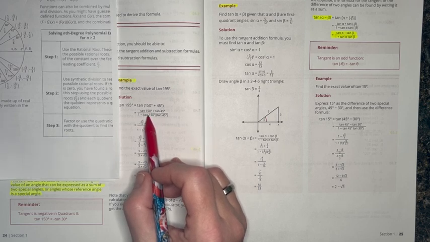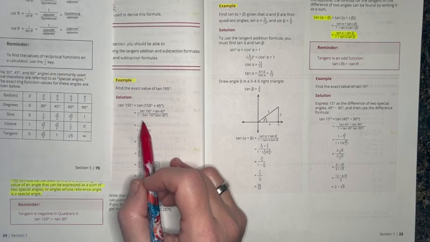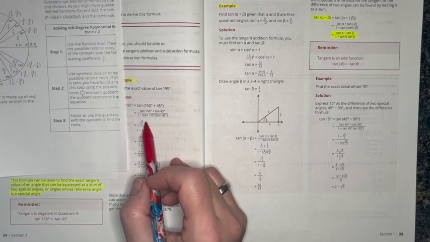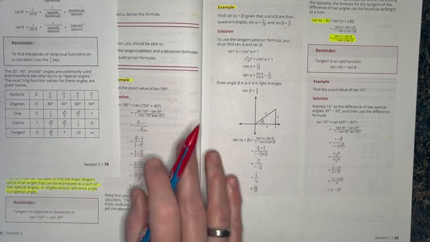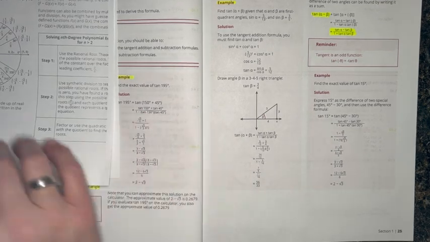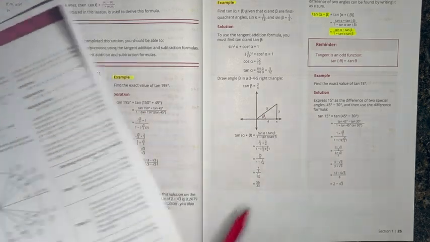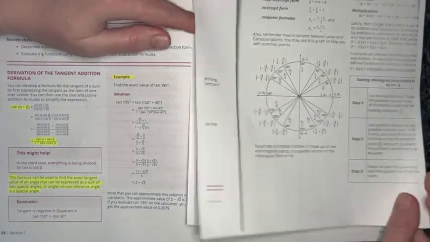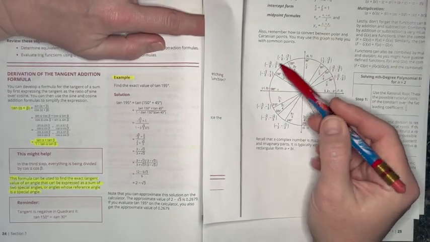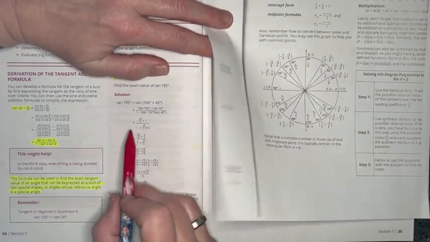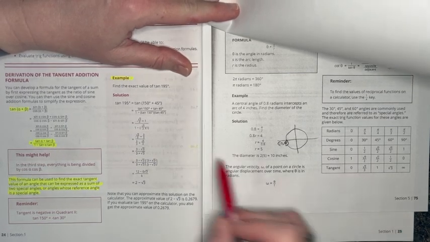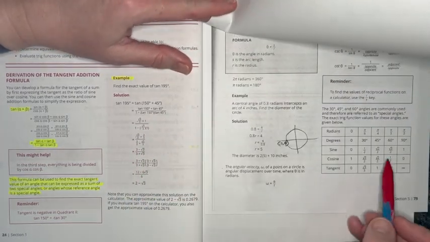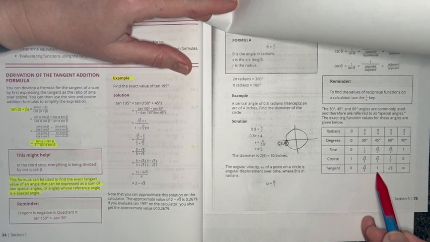That is the reference angle. So the tangent of 30 degrees, which is pi over 6, is the square root of 3 over 3. But because it's 150, tangent is negative here, and that's why they have a negative square root of 3 over 3, okay? And then for the 45 degree angle, the tangent is 1.